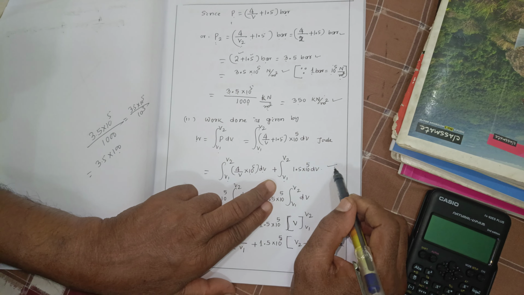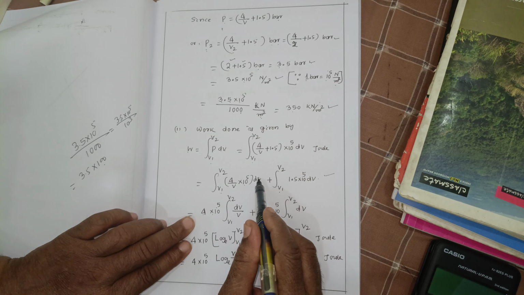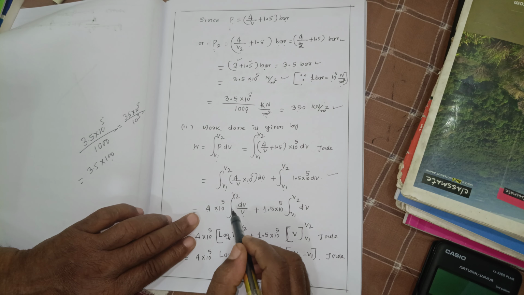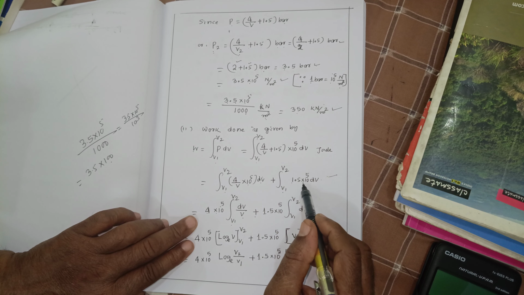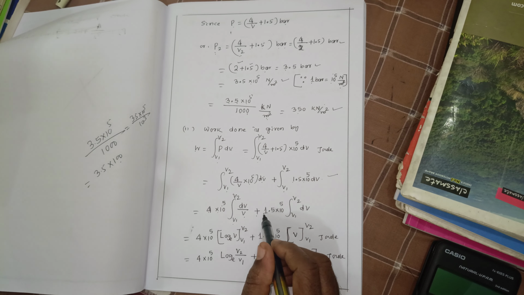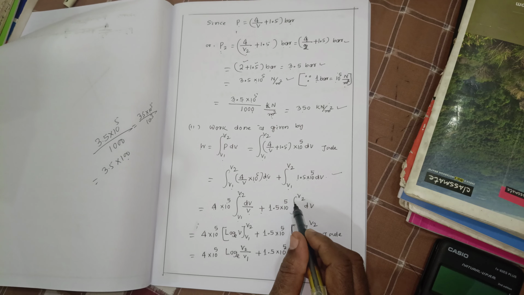Since 4 into 10 to the 5 is a constant term, we take it outside, and 1.5 into 10 to the 5 is also a constant term, so we take it outside as well.